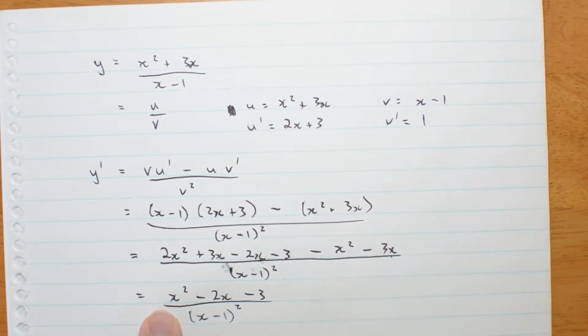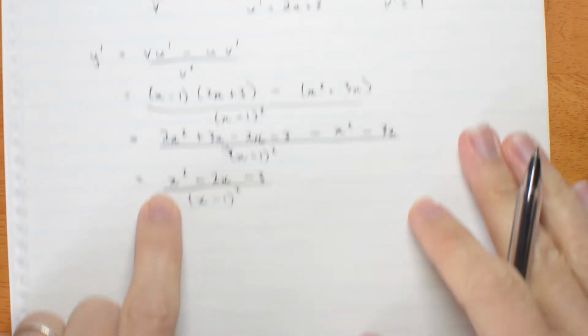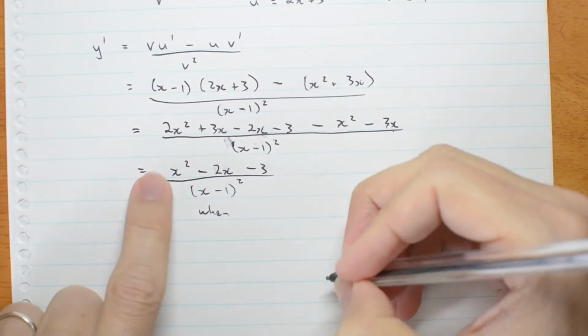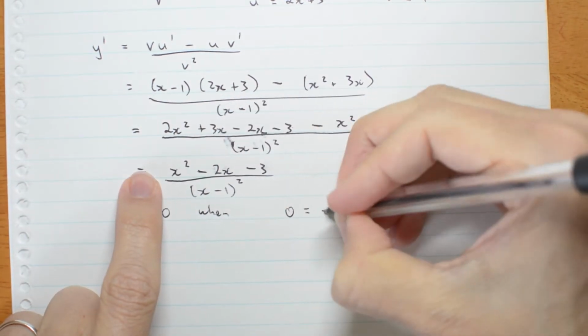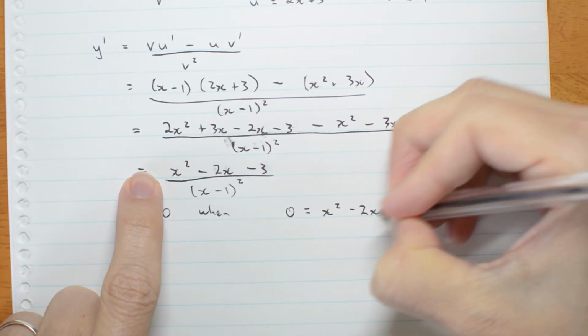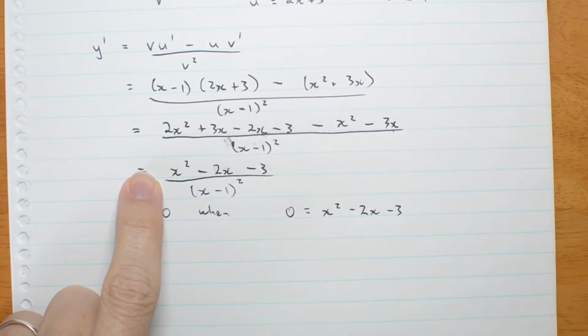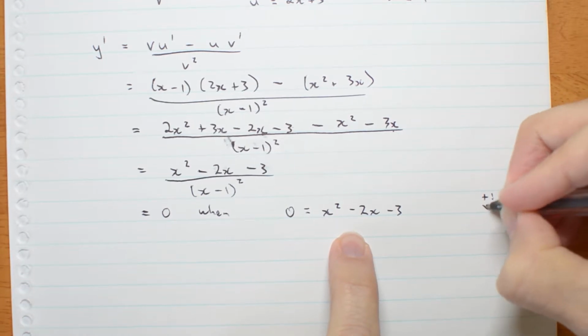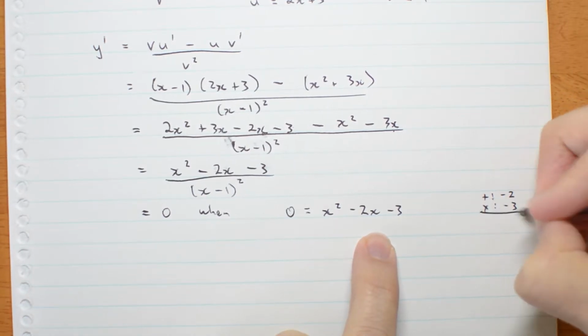Can I factorise the top? Yes, I can. I'm going to save myself a bit of writing by saying what I want to do. That equals 0 when the top of my fraction equals 0. x squared minus 2x minus 3. So I need two numbers that add to negative 2 and multiply to negative 3.